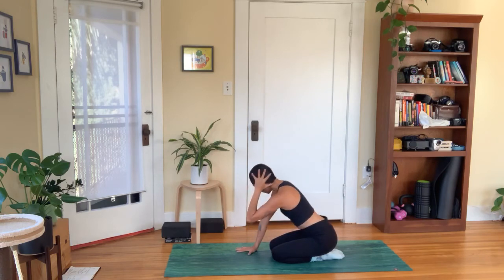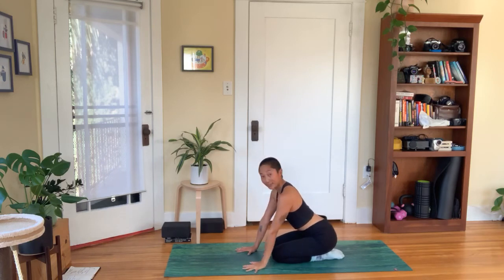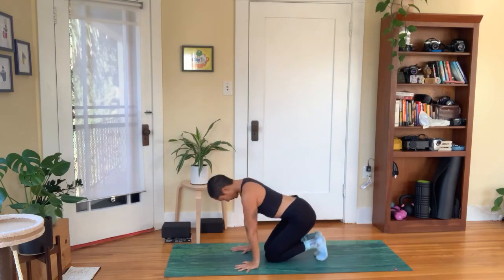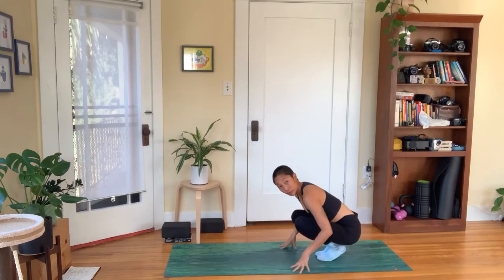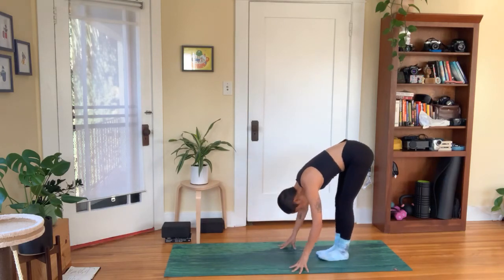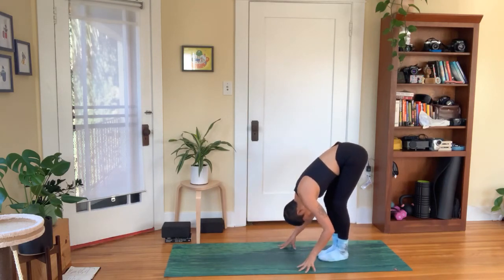Okay, level shoulders, left hand down. Give yourself a moment here. Okay, let's tuck the toes under. And then lifting your knees off the mat, we're going to come into a forward fold. So you can raise hips, plant your feet, soft knees here.